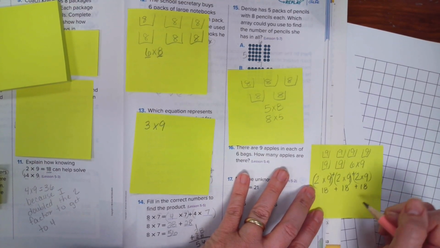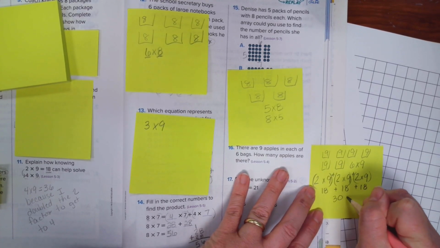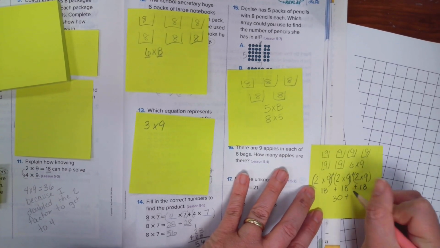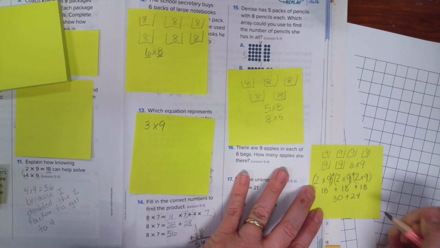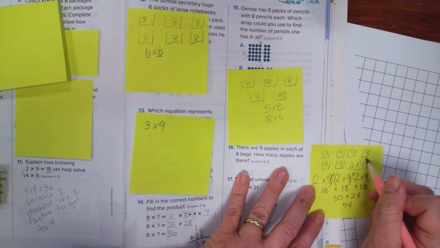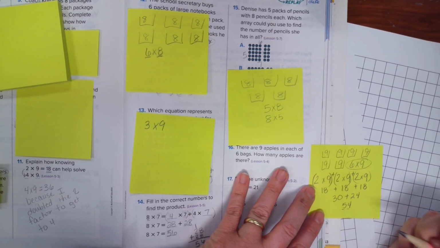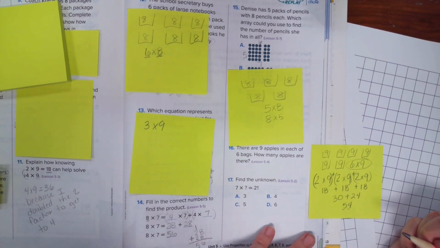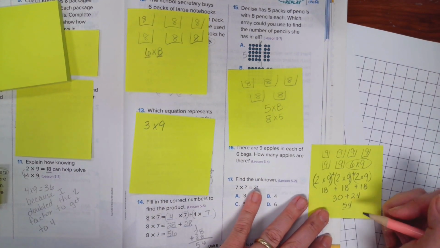So, we have 18, 18, and 18. That means I have 30 tens. And then I have 8, 8, and 8, which is 24. So I would have 54. And guys, this is a 9 fact, so I should be able to add both digits and get to 9, and I did, so that's one of the ways that I can check.